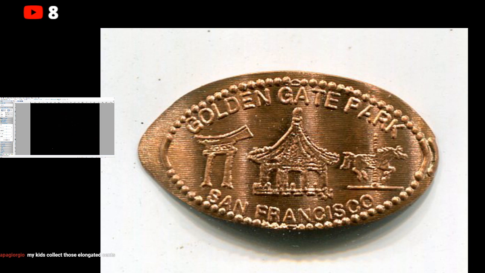That's actually how I got into collecting elongated coins, Papa Giorgio. My kids and I wanted something to do, and we had passes to Disneyland when they were affordable, and we got lucky and started collecting them, and it's just gone from there. Then I got a job doing it, and it's also exonumia, so it's another part of numismatics. It's fun to collect the harder ones to come by as well.